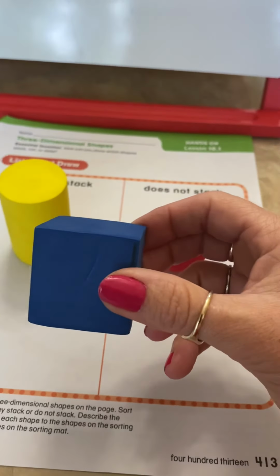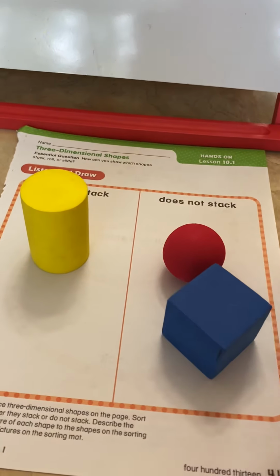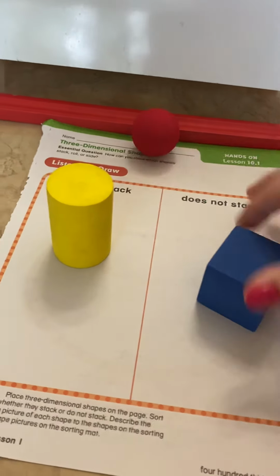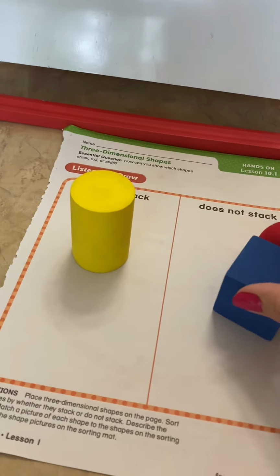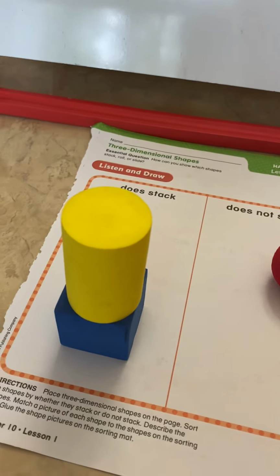Now I have a cube. And a cube, does it stack? Does not stack? Well, it wouldn't stack on that, but could I stack it like this? Yes. Could I do this? Yes. So these two objects do stack.